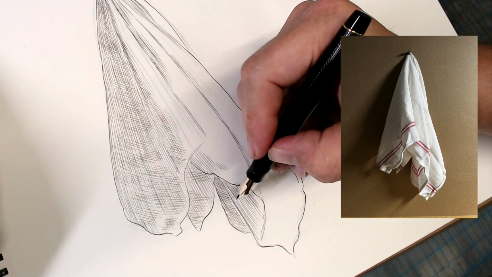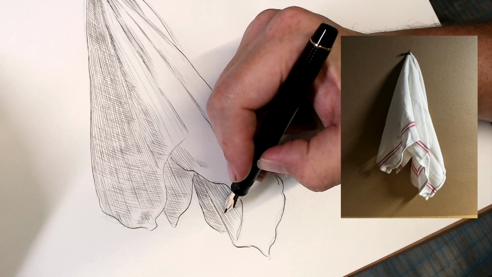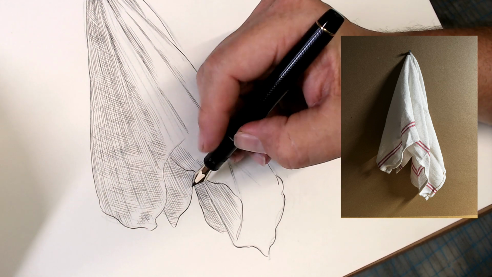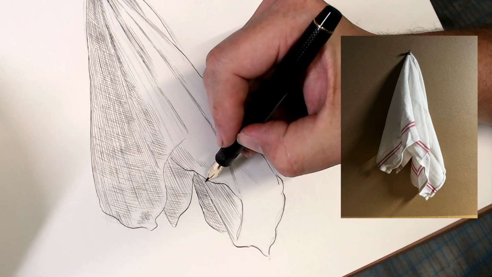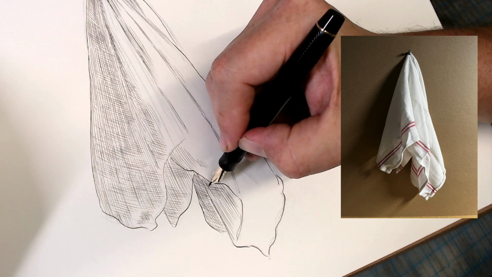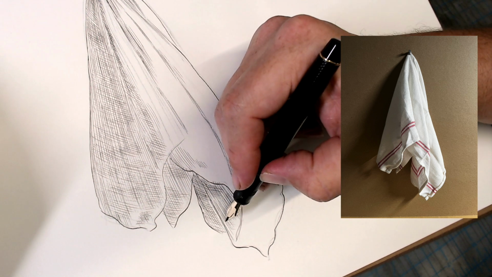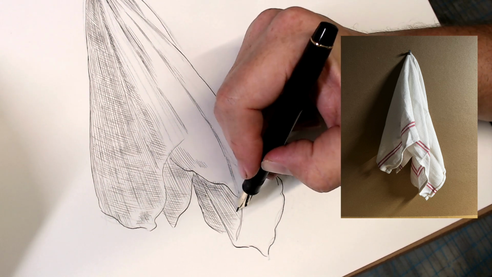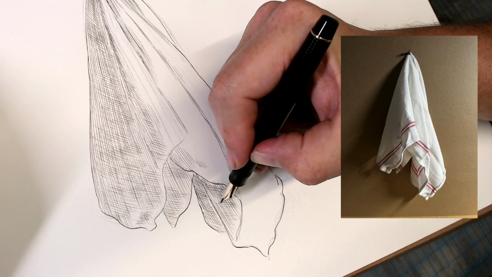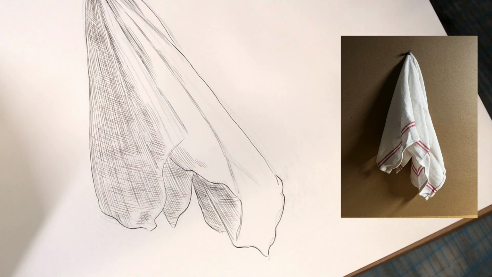So here the curves are curving out. Here they're starting to curve in a little bit. So in this case, I might do something like this, where they start curving out, and then I'm going to change the curvature to reflect the fact that this is going inward. Like so.